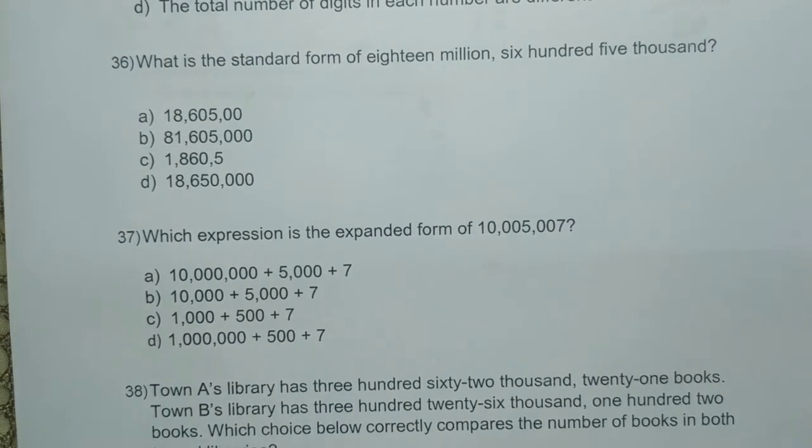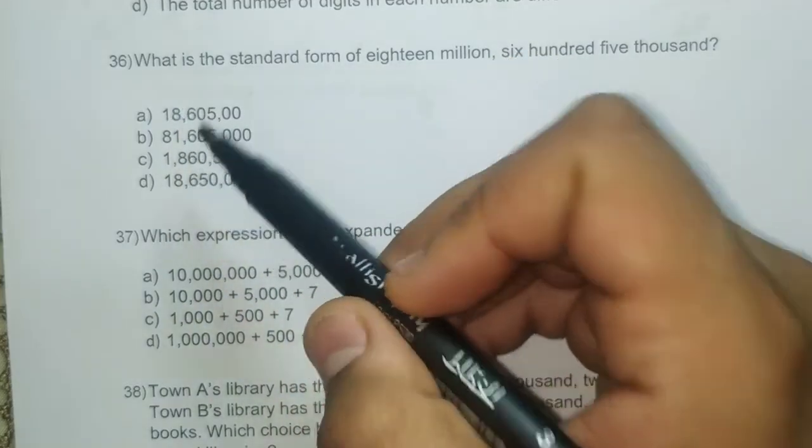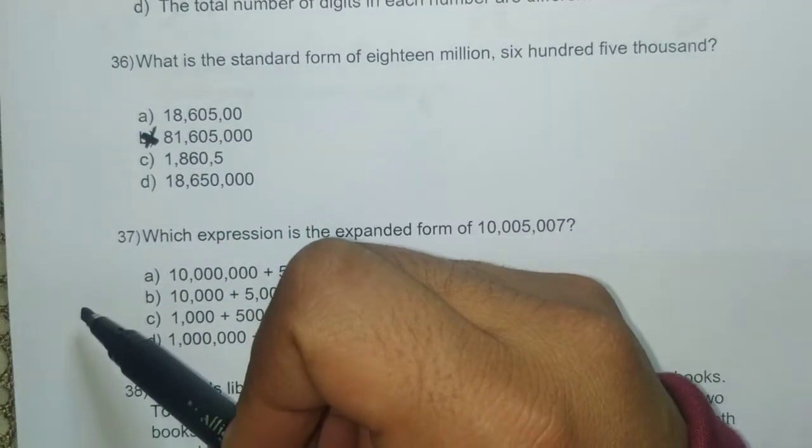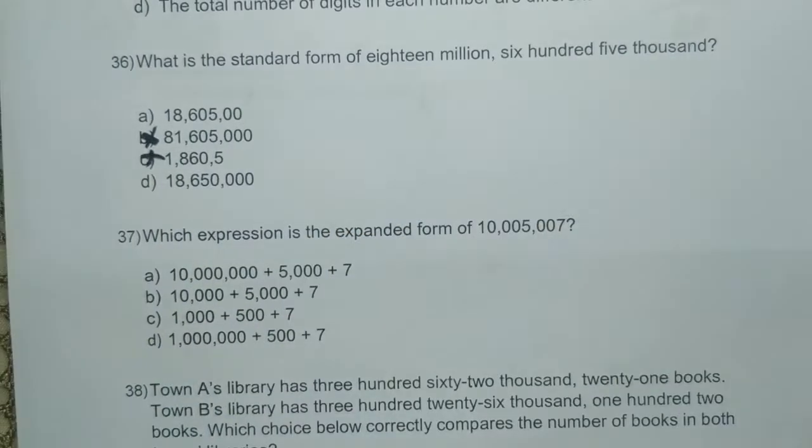Number 36. What is the standard form of 18 million? This 18 million and this 18 million. So this number doesn't seem right, and this number doesn't seem right. 18 million 605,000. 605,000, not 15,000.